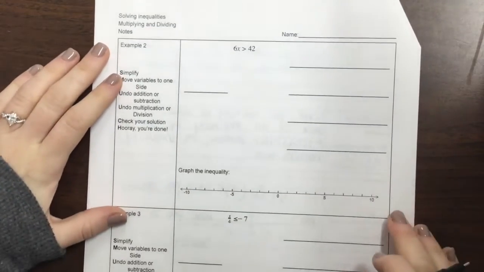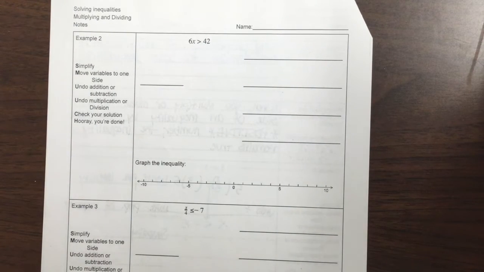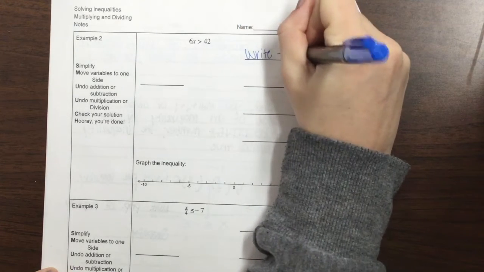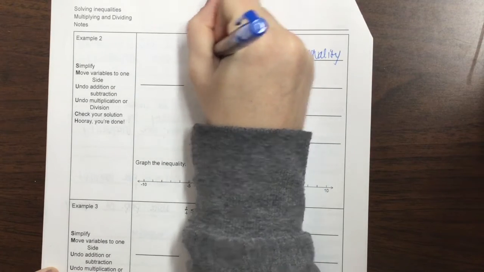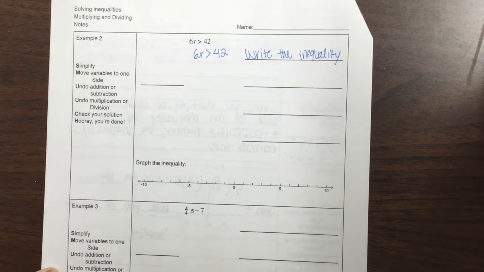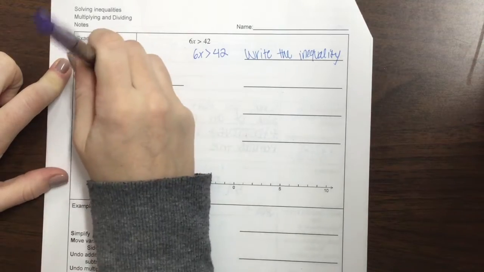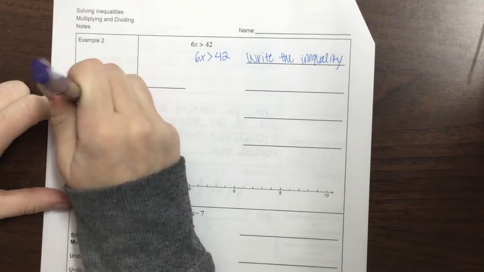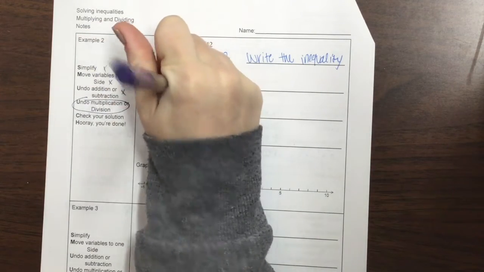Okay, a couple more examples. As always, write the inequality. Six x is less than 42. So checking my acronym, I don't need to simplify. Variables are already on one side. There's no addition or subtraction. There is multiplication or division to undo though, because 6x is 6 times x, so I need to undo multiplication.